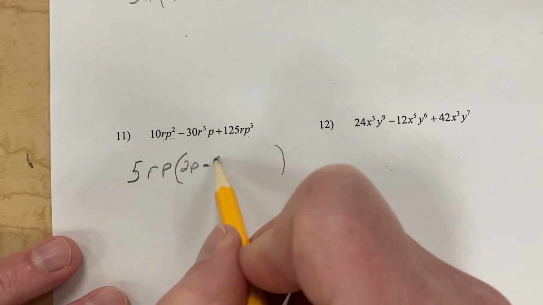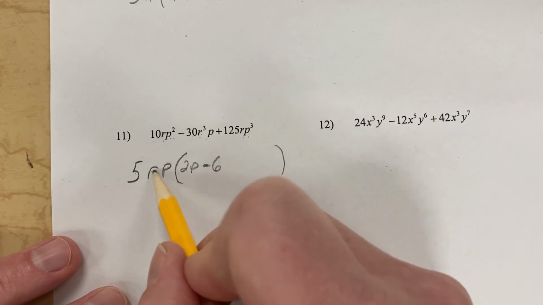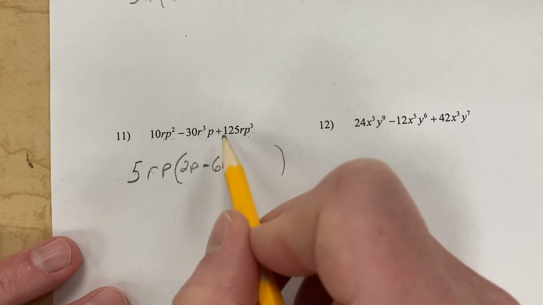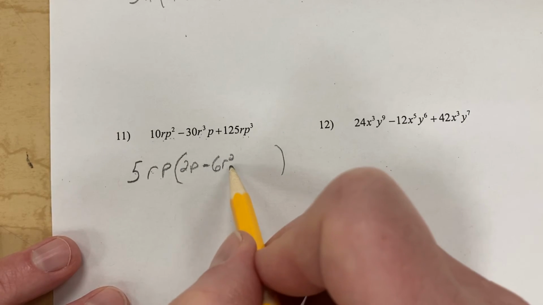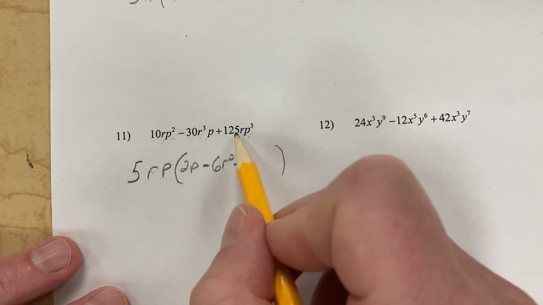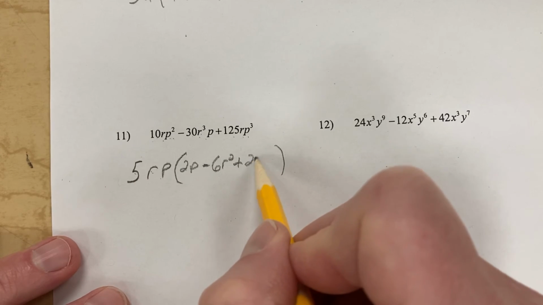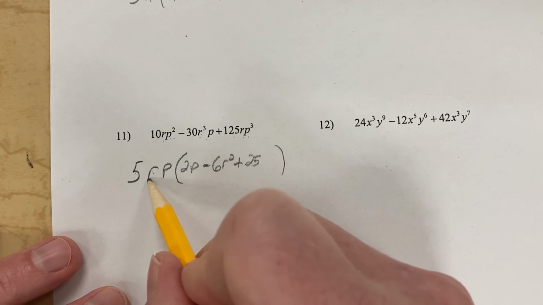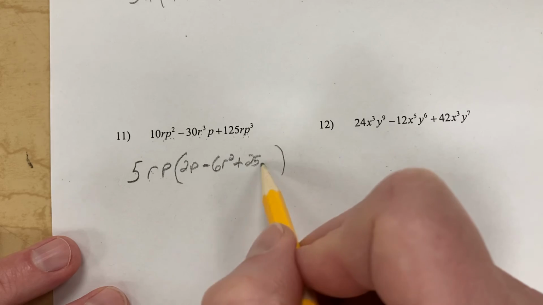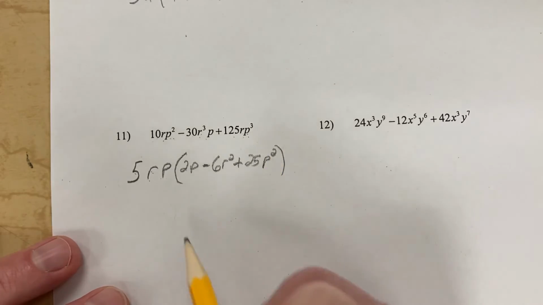30 divided by 5 is 6. We had 3 R's, we pulled 1 out, so 2 R's are left. Had a P, pulled it out, so that's all that's left there. 125 divided by 5 is 25. We had an R, it got pulled out. We had 3 P's, we pulled 1 out, so we'll have 2 P's left over.